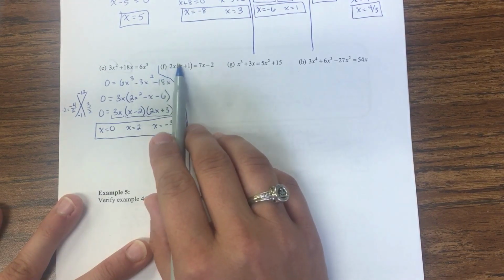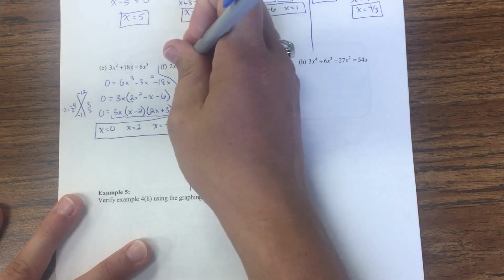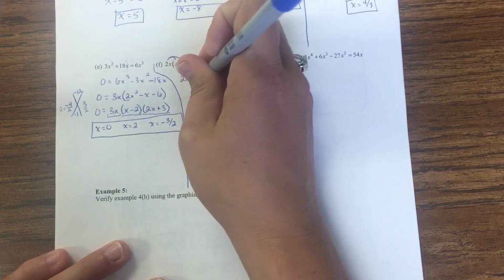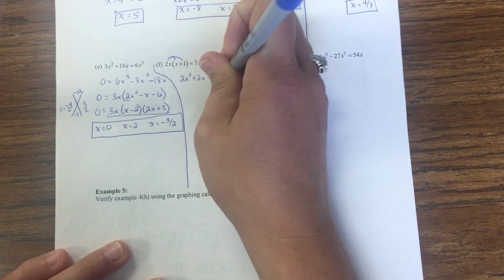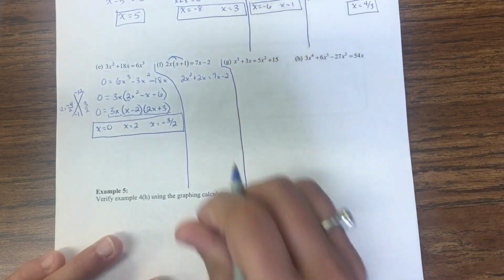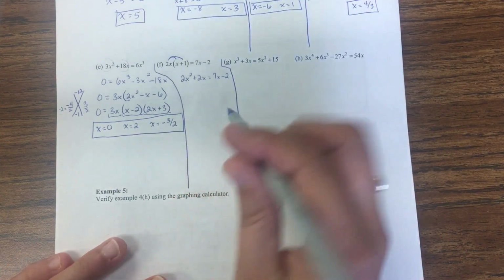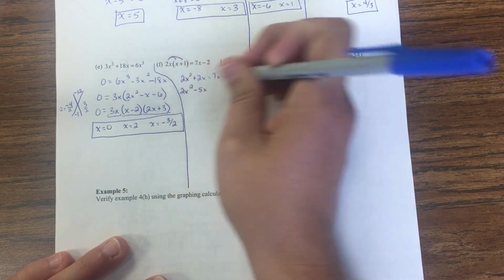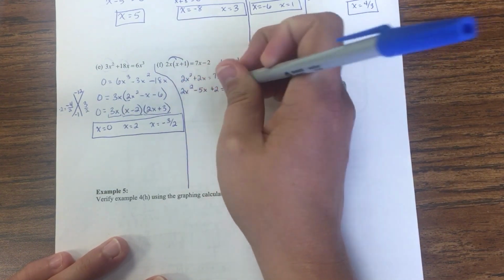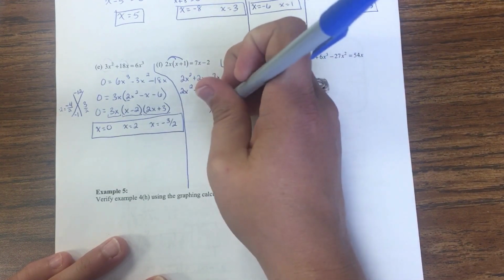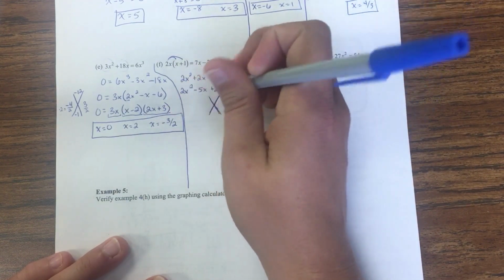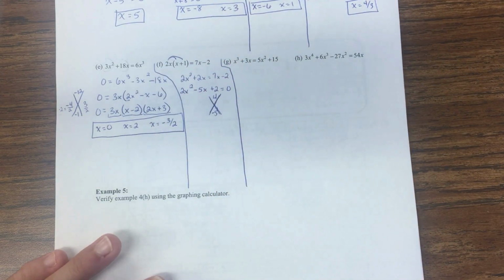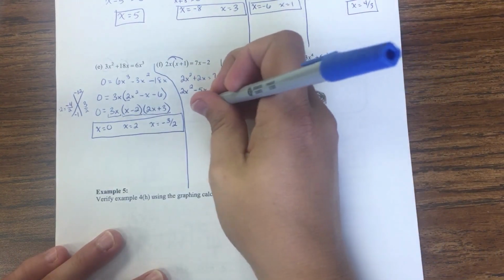All right, take a look at F. F, I'm going to have to distribute this 2x in order to combine like terms. So let me do that. So this is going to be 2x squared plus 2x equals 7x minus 2. Again, it's a quadratic, so I need to set it equal to 0. So 2x squared, I'm going to subtract the 7x, gives me negative 5x, and add the 2 equals 0. Okay, I need things that multiply to 4 and add up to negative 5. Well, things that multiply to 4 and add up to negative 5 are negative 4 and negative 1.